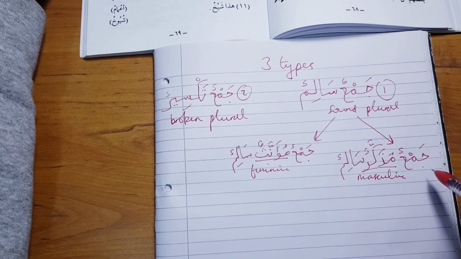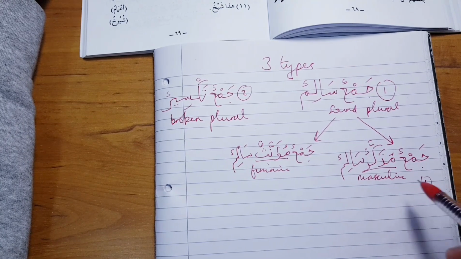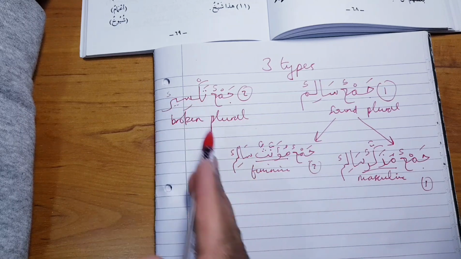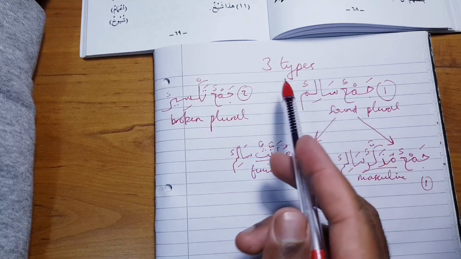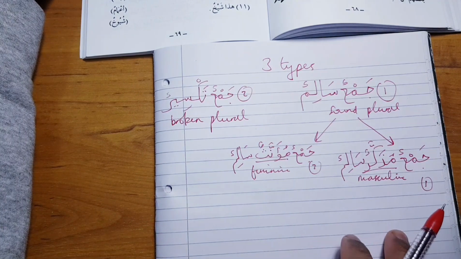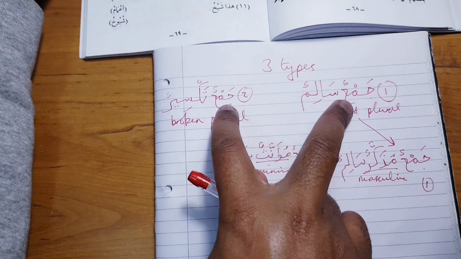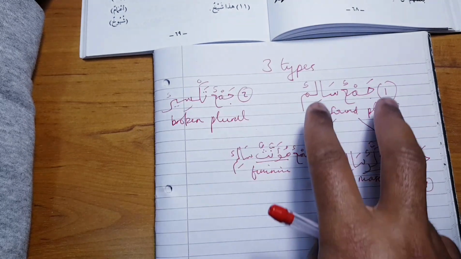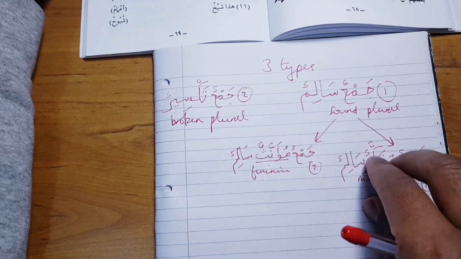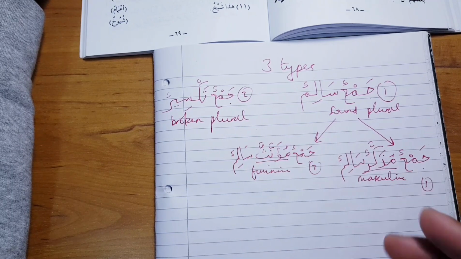So in total we have jam' mudhakkar salim, that's number 1, jam' mu'annath salim, that's number 2, and jam' taksir, that's number 3. That's why we said there's 3 types of plural forms in the Arabic language, which can be divided into 2 types, jam' salim and jam' taksir. So in jam' salim, the mufrad remains intact. In both of these, the mufrad remains intact.